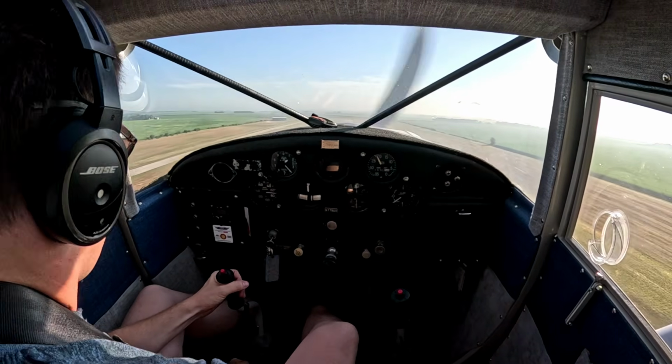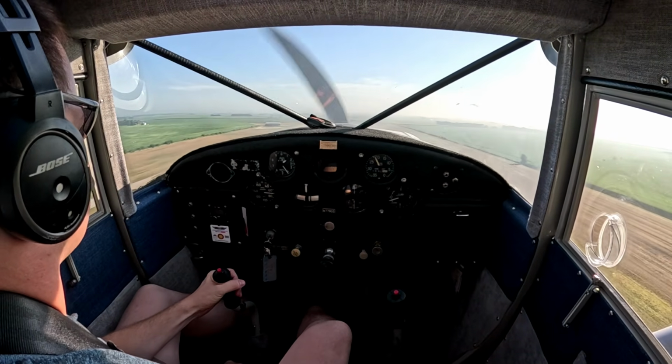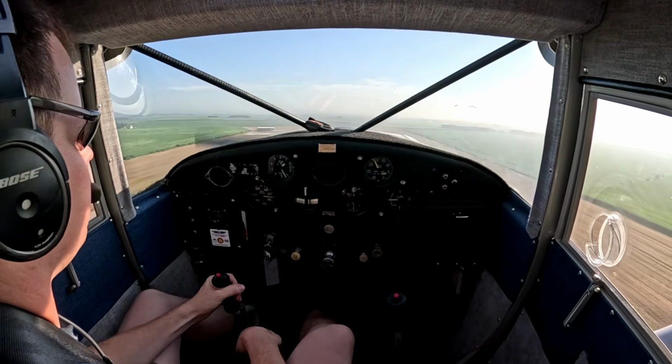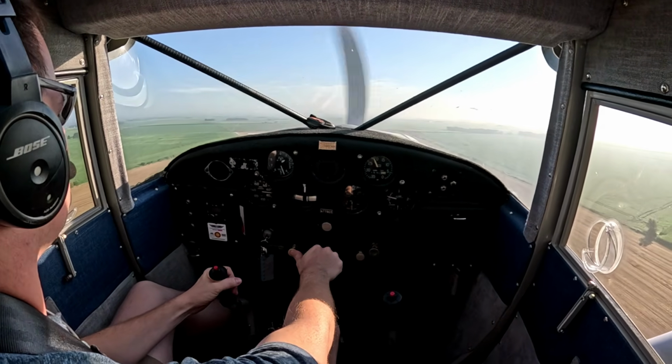Okay, climbing out. Wire traffic, Luscombe 903's on the go, 02 Wahoo. Star 9 Bravo Zulu's turning base, runway 20 Norfolk.